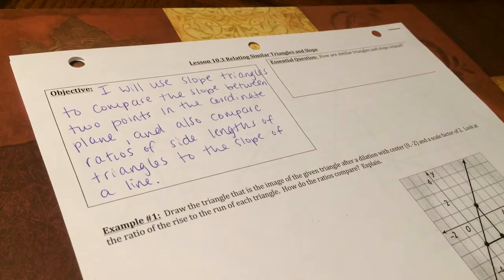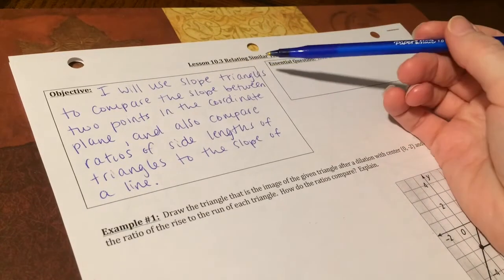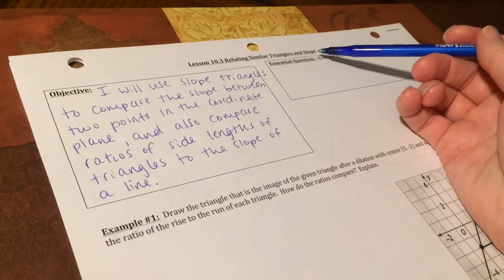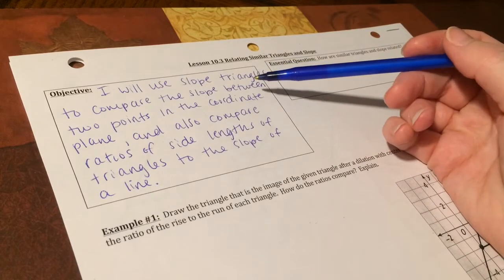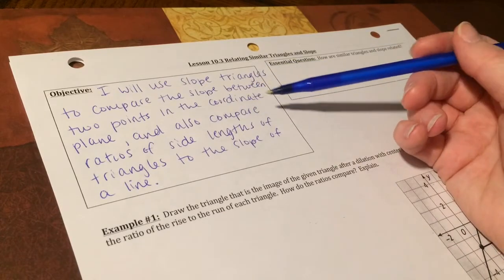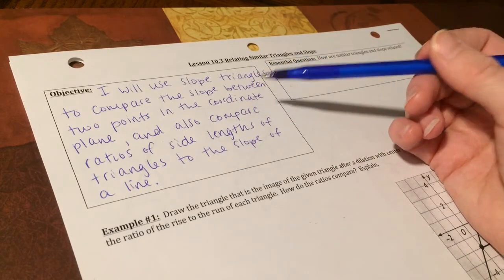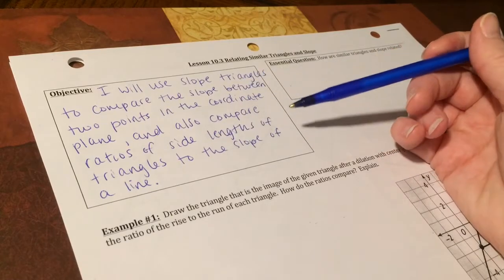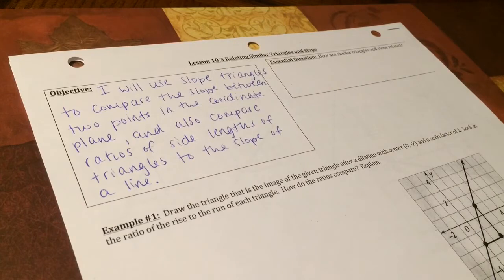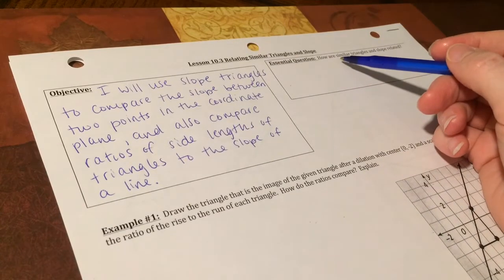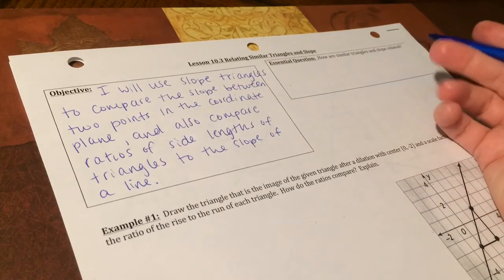In this video, we are going to be doing lesson 10.3, relating similar triangles and slope. Our objective is I will use slope triangles to compare the slope between 2 points in the coordinate plane, and also compare ratios of side lengths of triangles to the slope of a line. Then our essential question is, how are similar triangles and slope related?